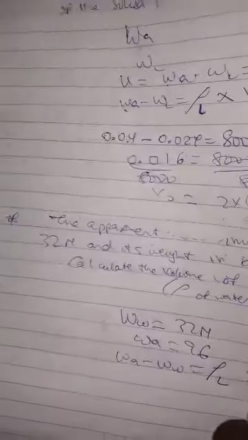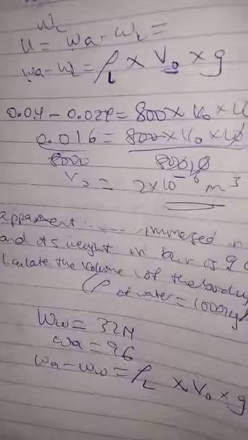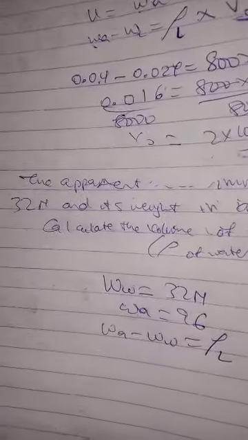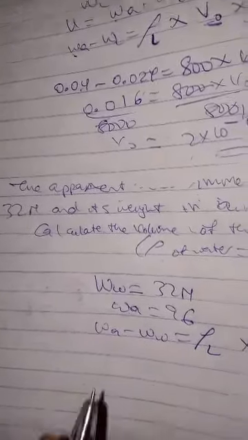Density of liquid times volume of object times acceleration due to gravity. I believe you can get your answer from here. Yes, so try it out, pause, and let's resume. Let's move on now. I'm sure you've gotten it.